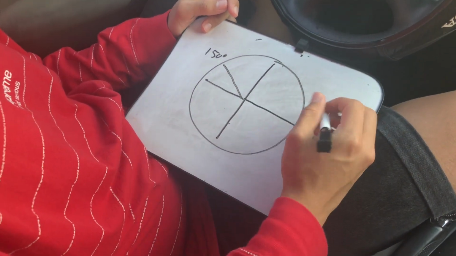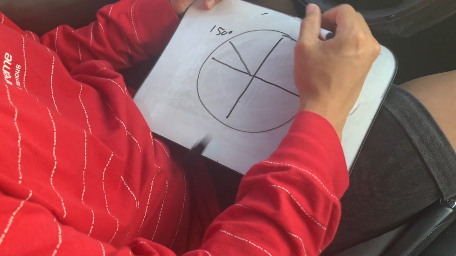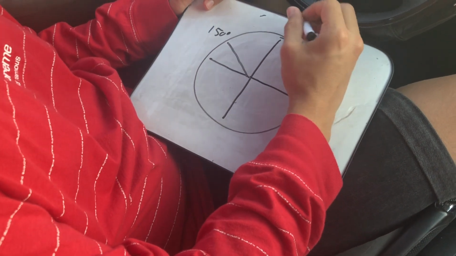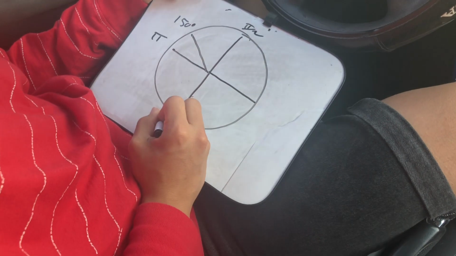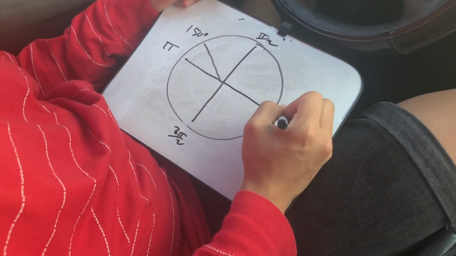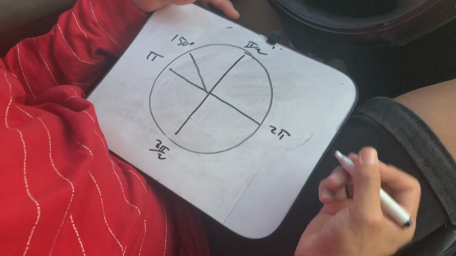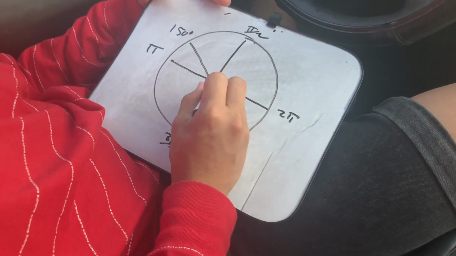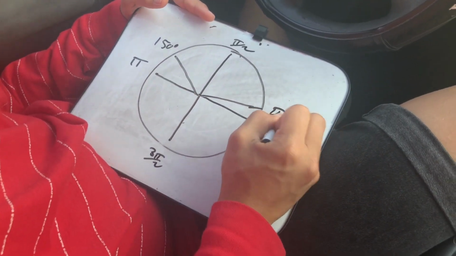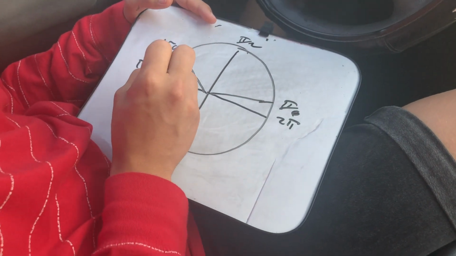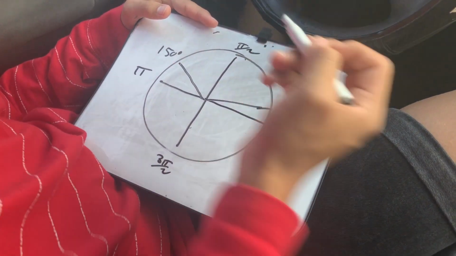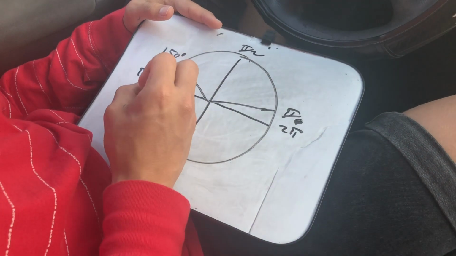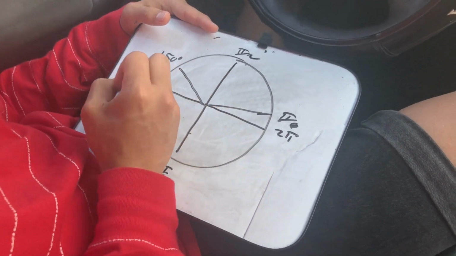So, thing to keep in mind is this is pi over 2, pi, 3 pi over 2, and 2 pi. Okay? So, since 150 is 30 degrees from 180, it's basically like saying that it's pi over 6 away from pi.